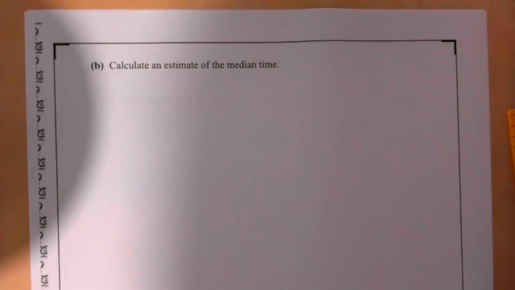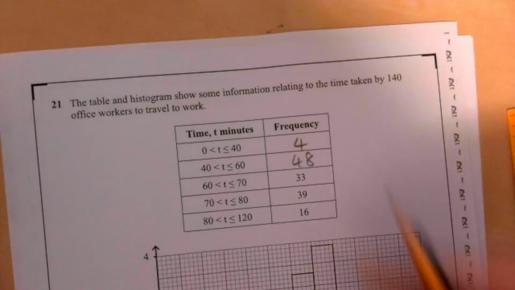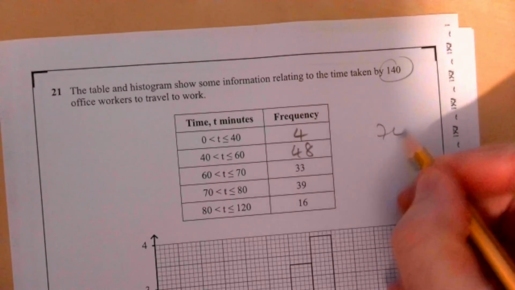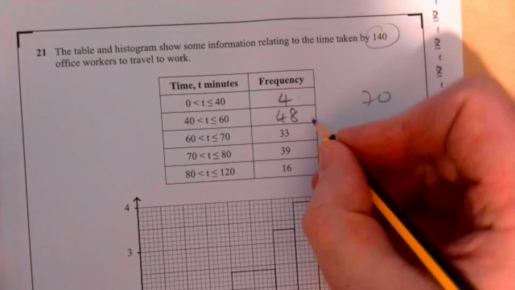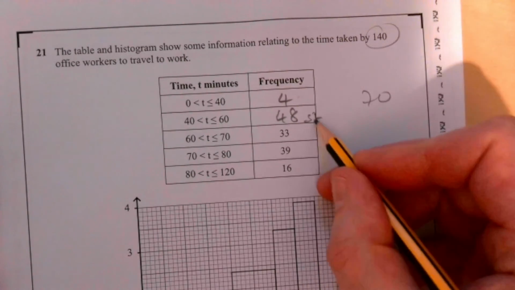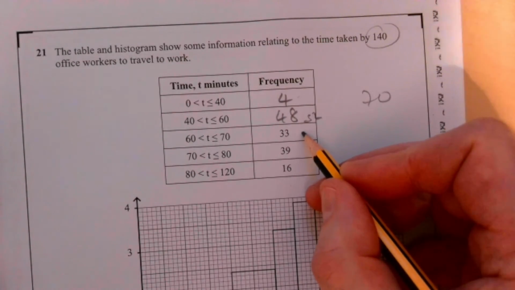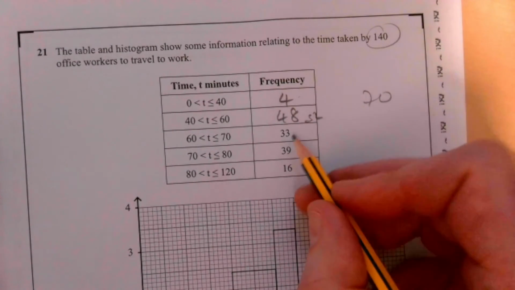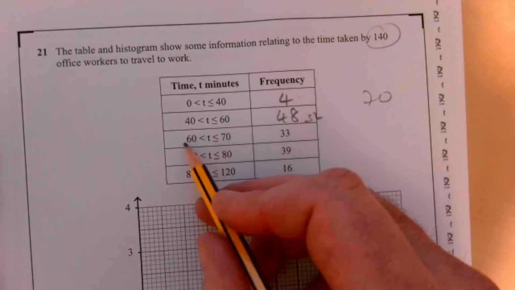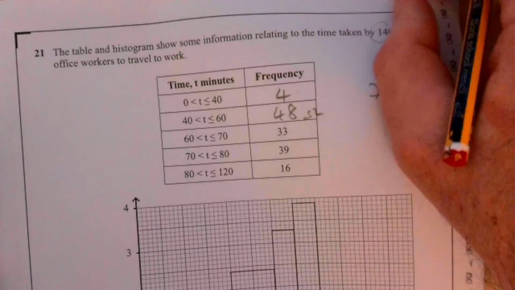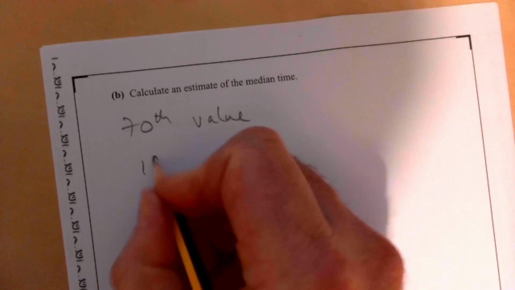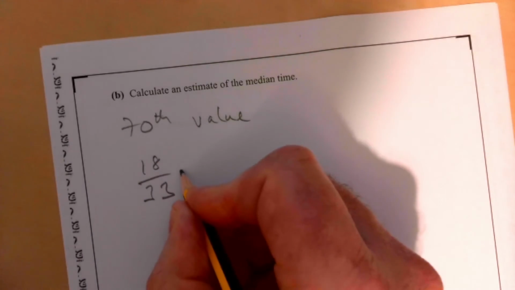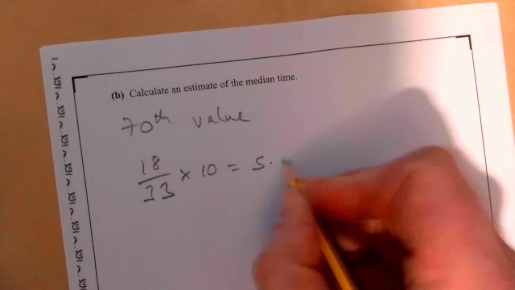Part B says calculate an estimate of the median time. So we have 140 here, so effectively we're looking for the 70th. So this is a wee bit complicated. So we need to go then 4 plus the 48, that gives me 52, and we need another 18 there to get to the 70th, but there's 33 in this group, so we need 18 33rds of the way through this group here, which then is of size 10. So obviously we're looking for the 70th value, and as I say, we need 18 over 33 times 10, which is 5.45.